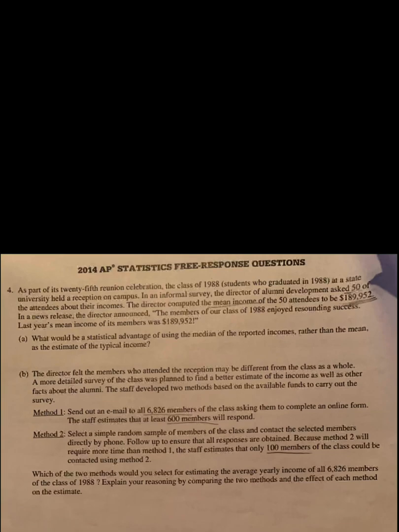The director computed the mean income. Here I also underline mean income because whenever it's telling you the mean, that's something you want to pay attention to, and they're probably going to ask about it. The mean of the 50 employees was $189,952. And I obviously underlined that because that's the actual mean. In a news release, the director announced the members of the class of 1988 enjoyed resounding success. Last year's mean income of its members was $189,952.